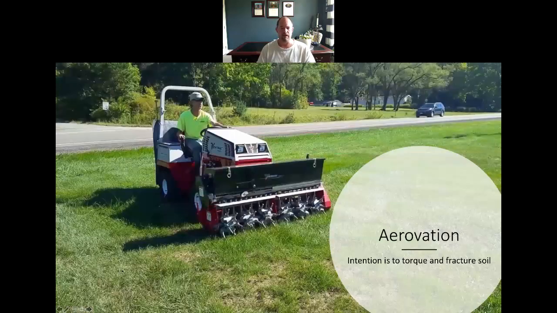And then along the same lines, kind of similar, more of a hybrid type approach, is something that's called Irrigation. This is a play on the solid tine setup, but what this actually does is it's designed to torque and fracture the soil.